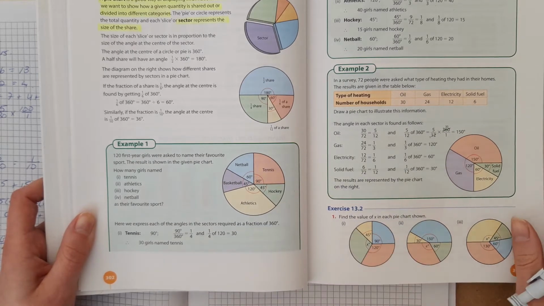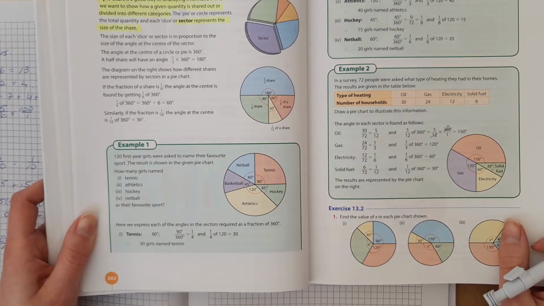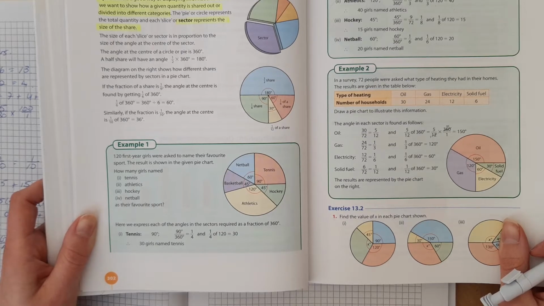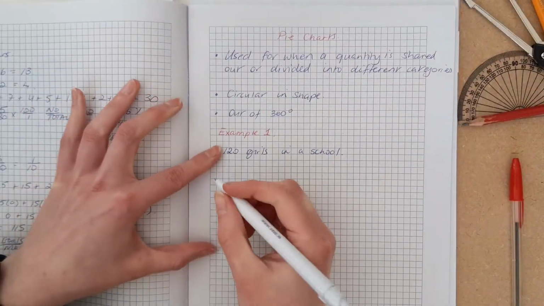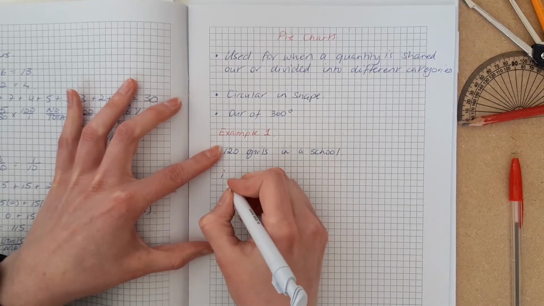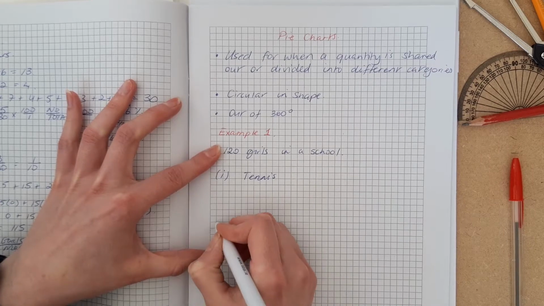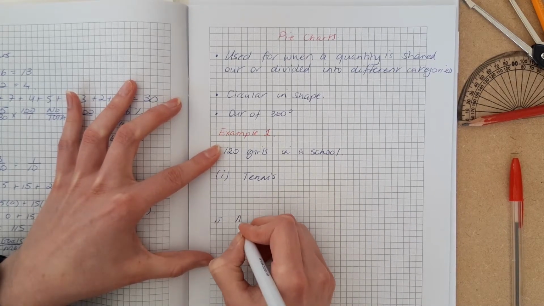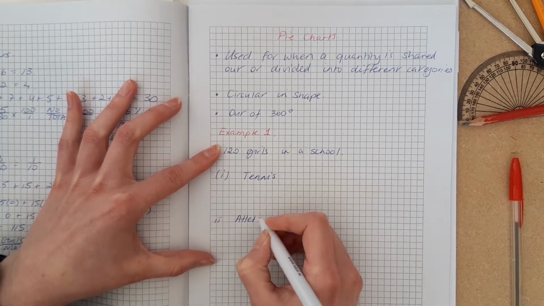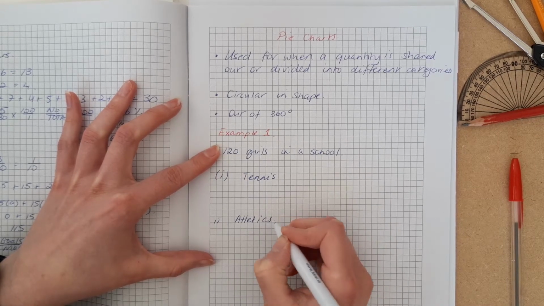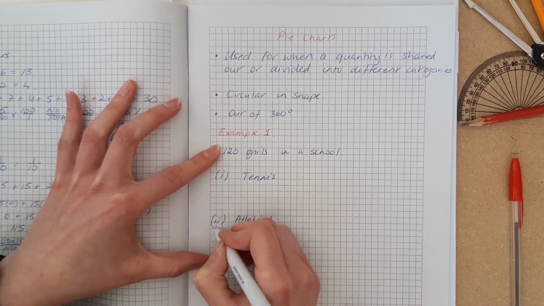If we want to calculate any of these sports, now I know I'm asked for tennis, athletics, hockey and netball, but I am going to do them all. So I'll do the ones that we were asked first. The first one was tennis. The second one is athletics. Third one is hockey.